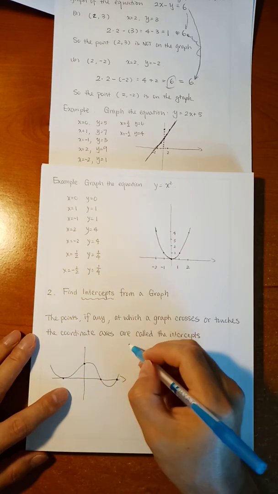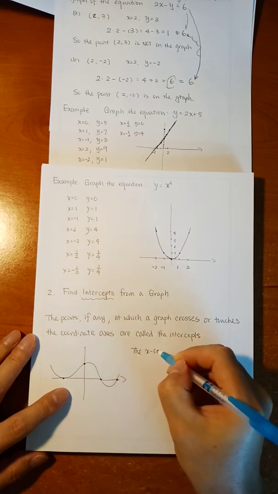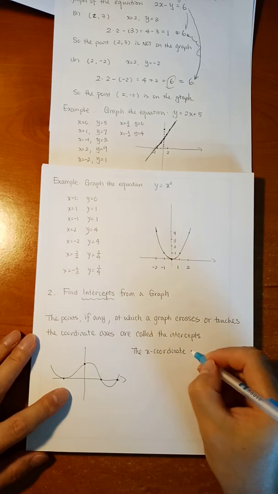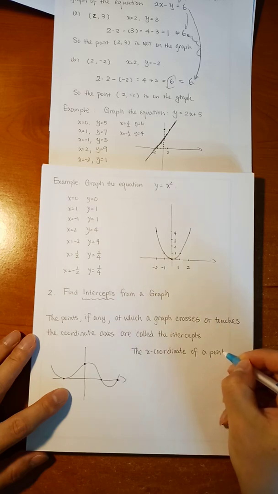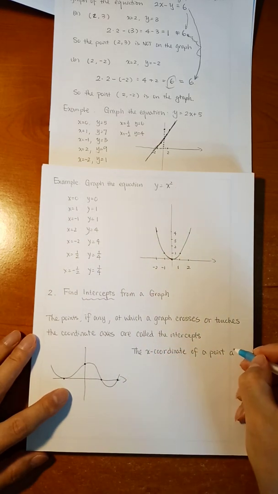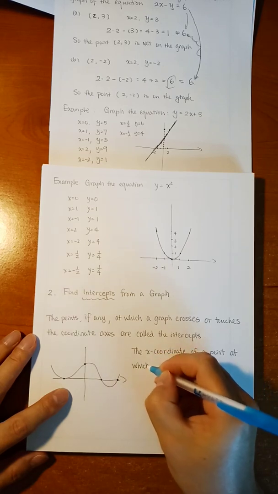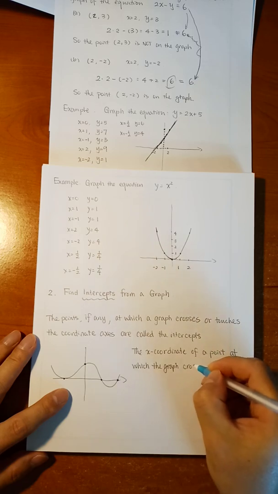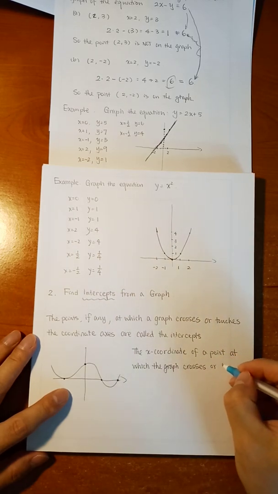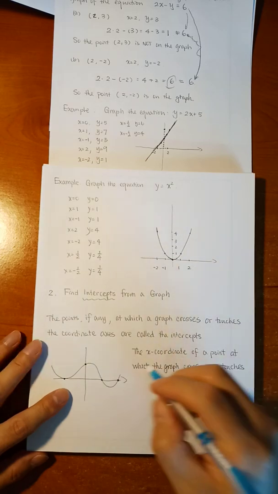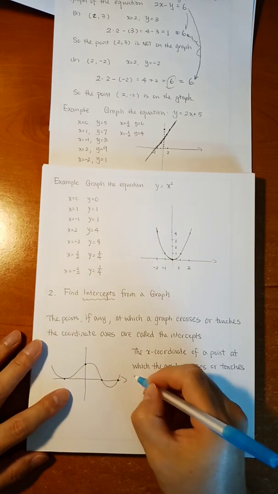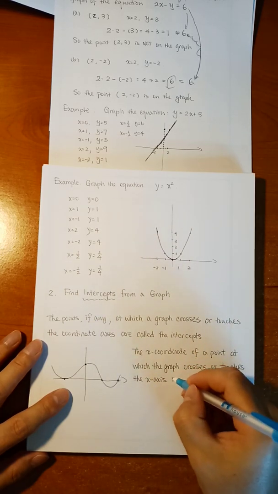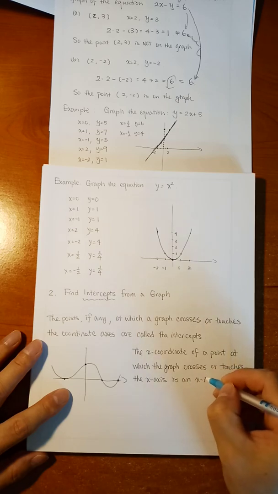Okay, so let's see. The x-coordinate of a point at which the graph crosses or touches the x-axis is an x-intercept.